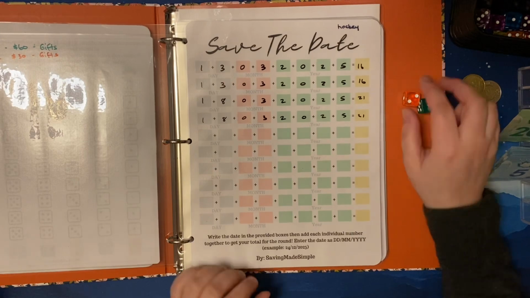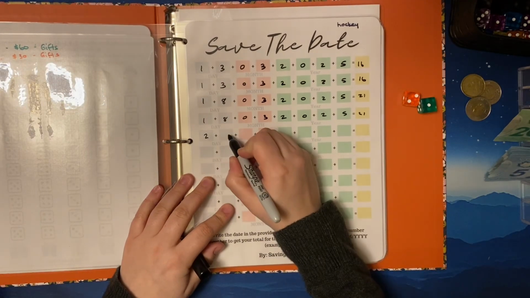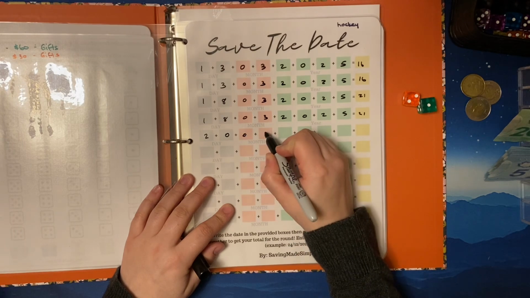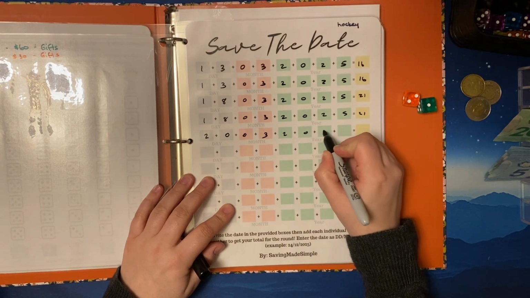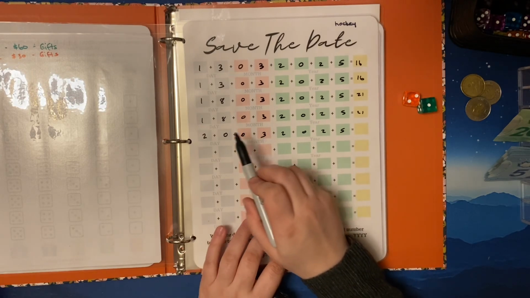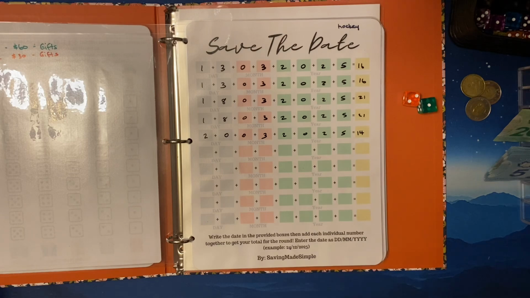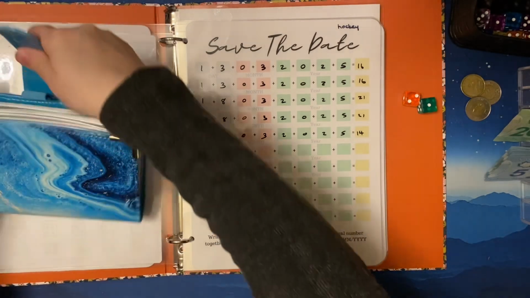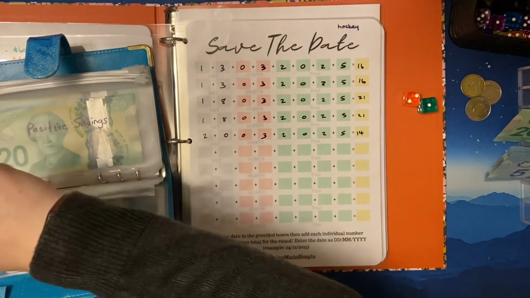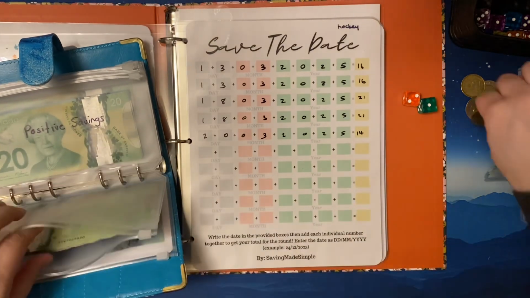All right, we're going to do save the date. So today is 20/03/2025, which is 7, 9, 10, 11, 12, 13, 14. So we're going to go to save the date and 14. So if I pull out this loonie, I can put in 15.